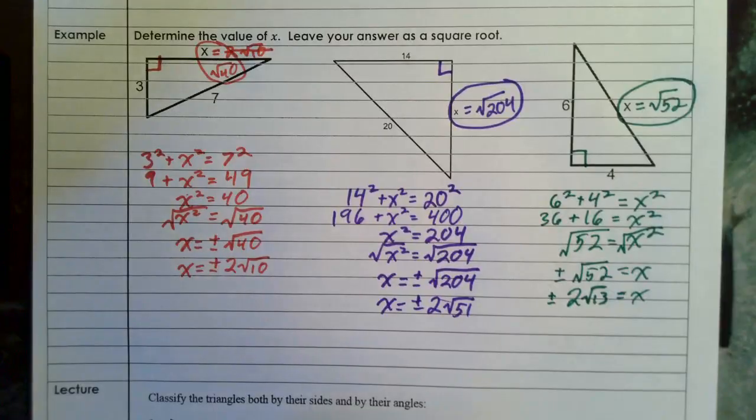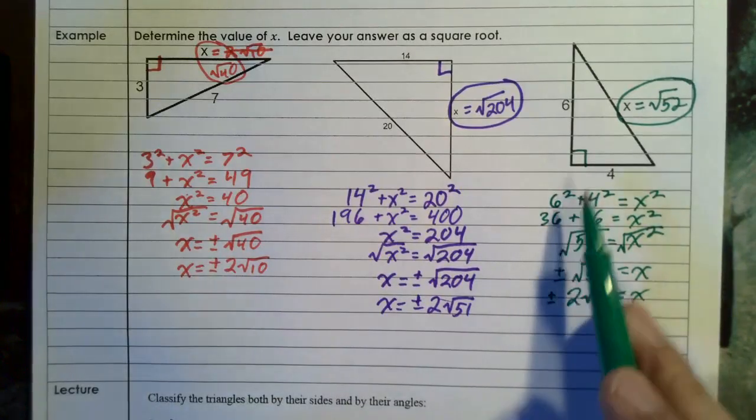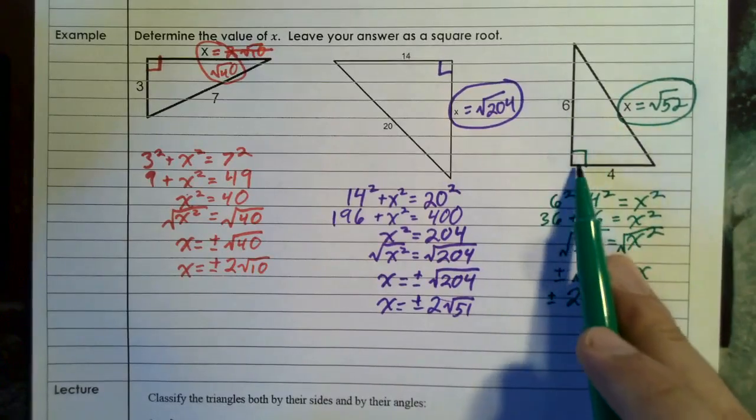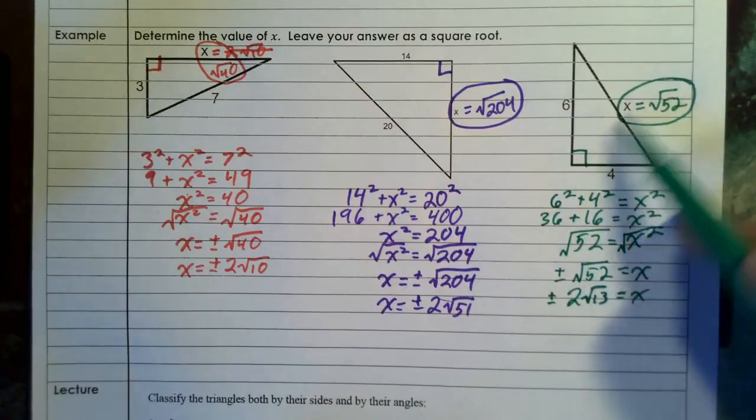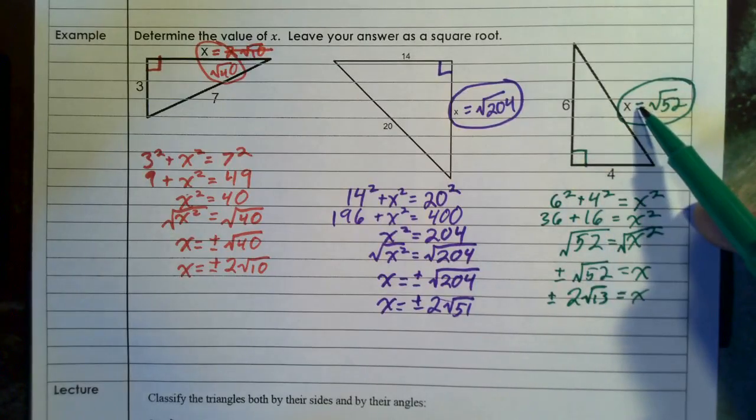And that is it for this video. Remember, the two legs are adjacent or touching that right angle, and our hypotenuse is opposite of that right angle.